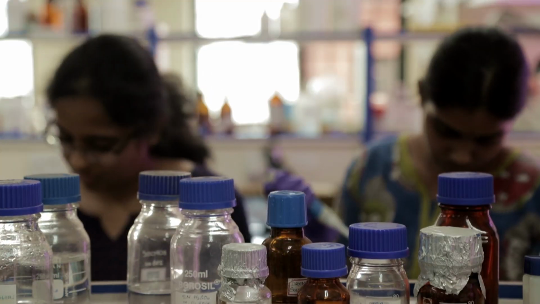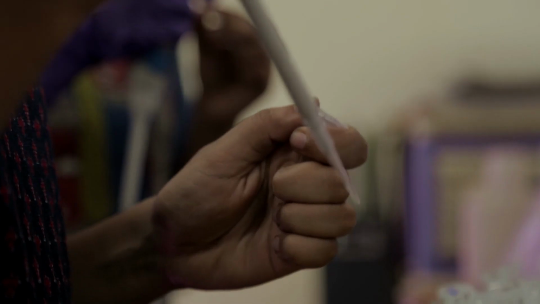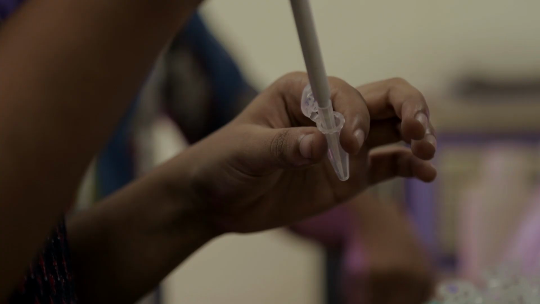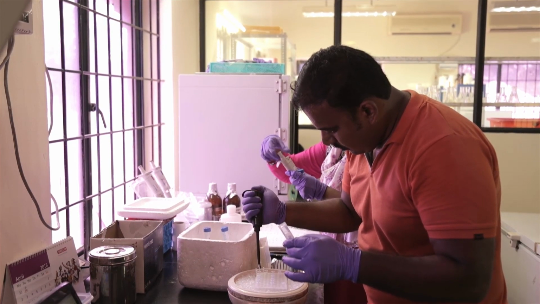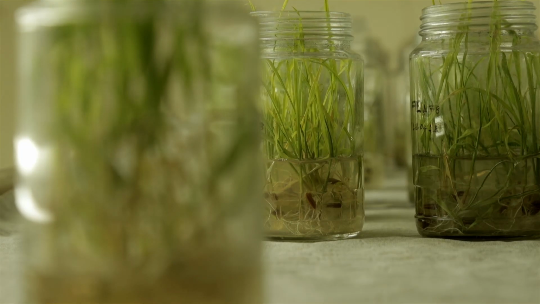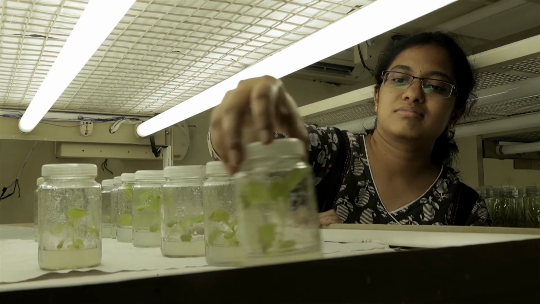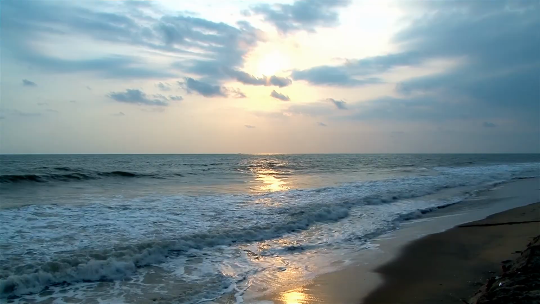Anticipatory and participatory research have been the two main strands of research under biotechnology at the Foundation. Anticipatory research, in response to challenges posed by climate change and sea level rise, is one component of the work.